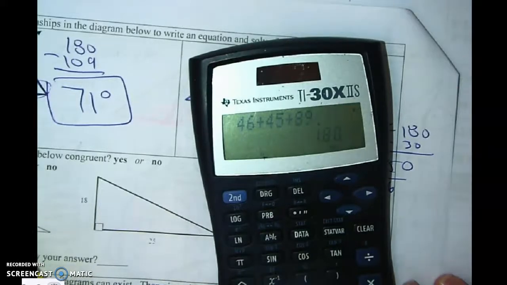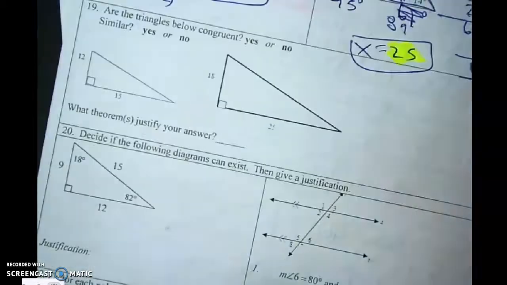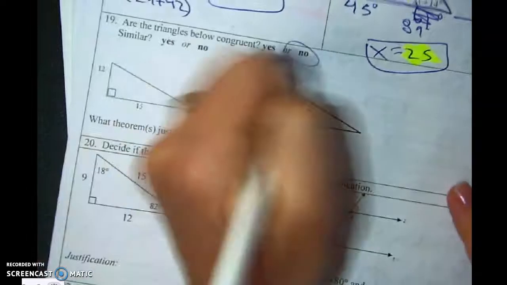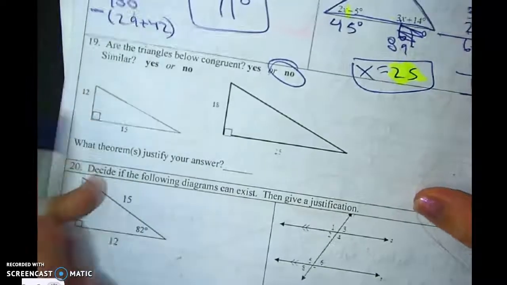Now it equals 180. Okay. All right. Are they congruent? No, because they're not exactly the same. Are they similar? Let's find out.